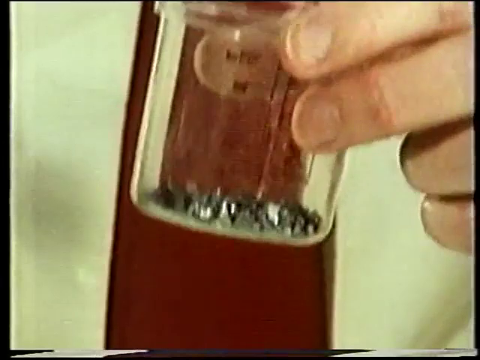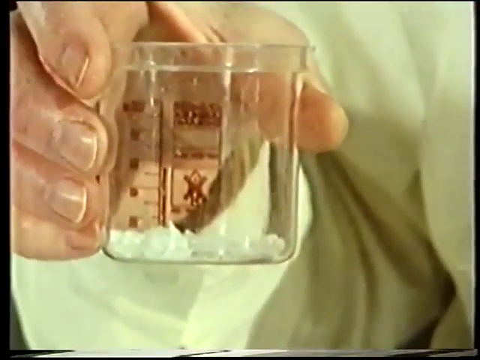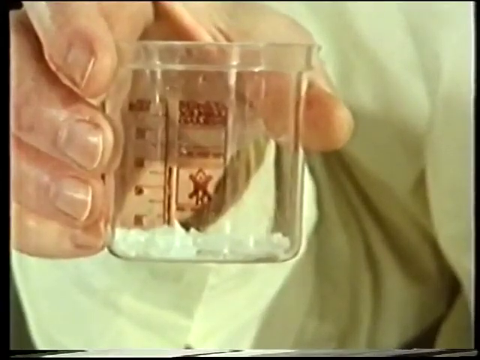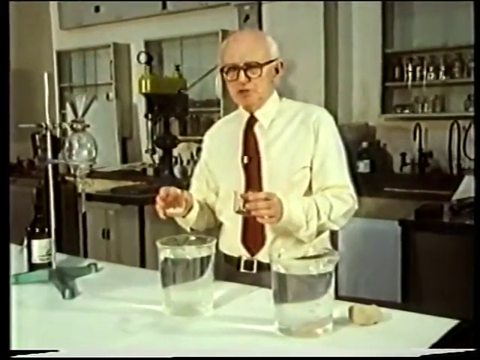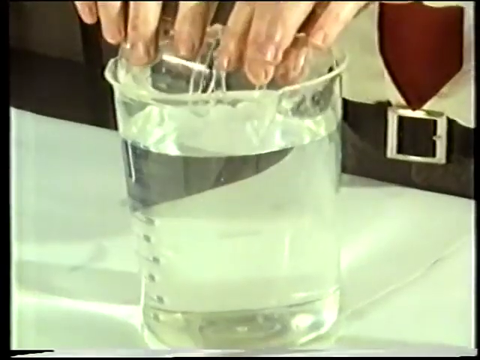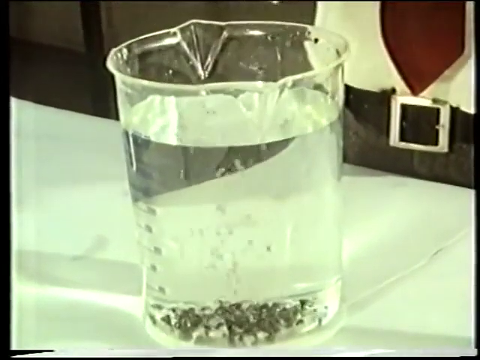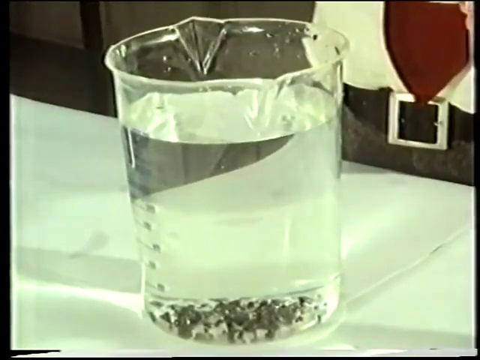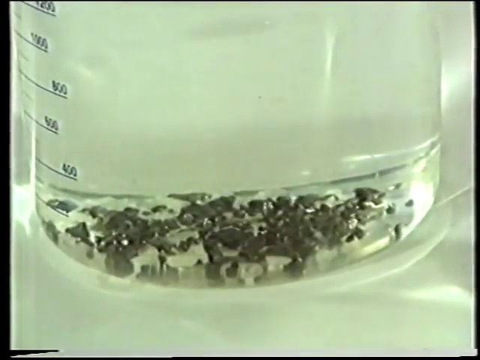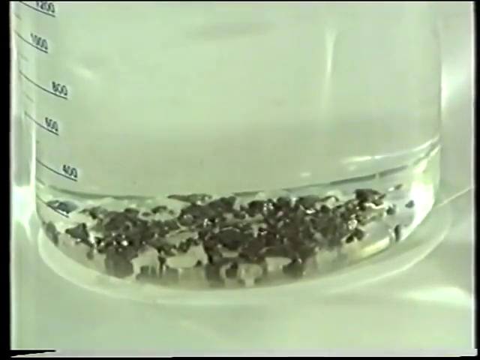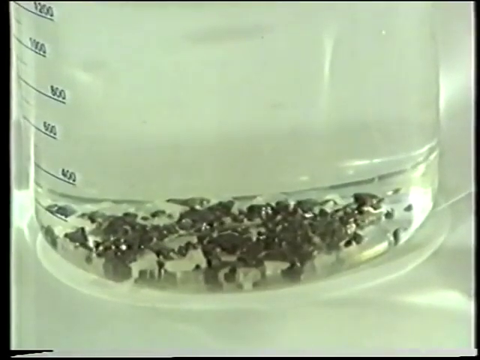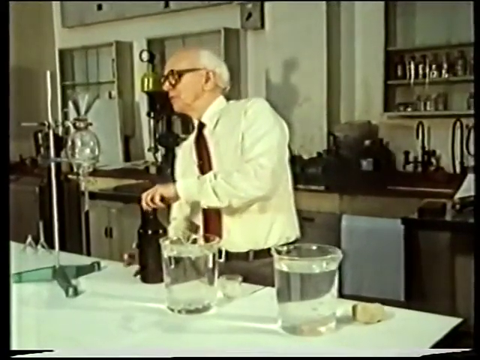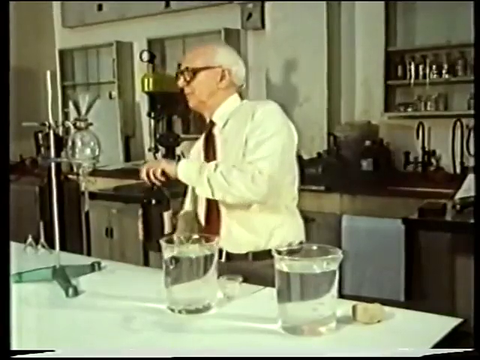This is galena, a sulfide of lead, which has a very high density, and this is the familiar quartz that we used before. Now, let's see what happens when we put these two in water. As expected, they both sink. If we want to use density to separate these two minerals, we must use a liquid of intermediate density. Watch what happens when I pour this into the separating funnel.